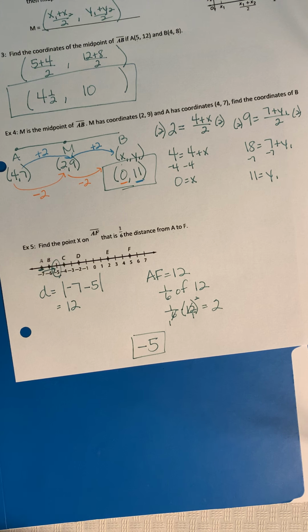So -5 is your answer. And that is it for this lesson. Thank you.